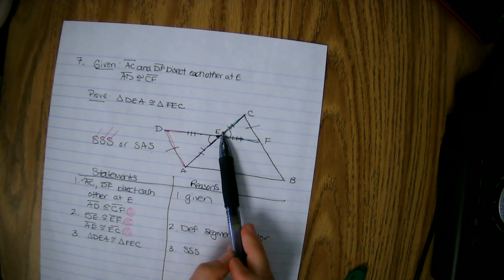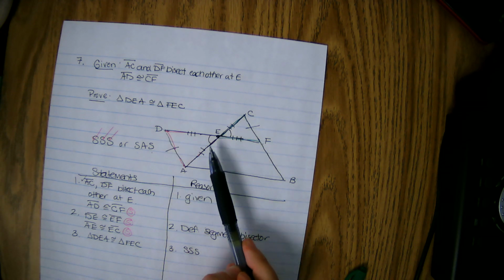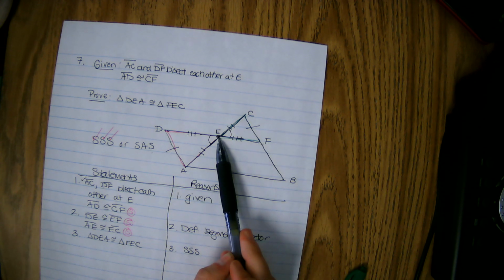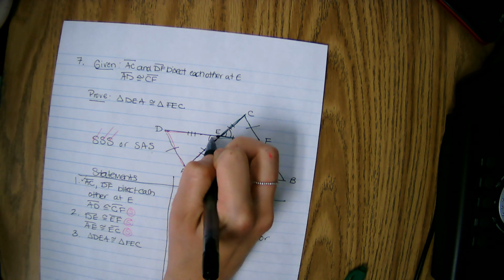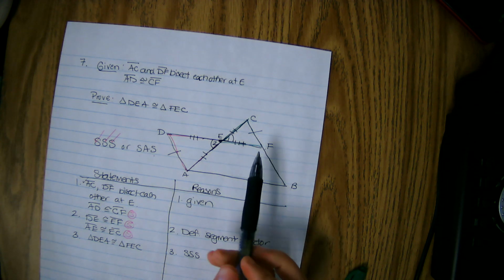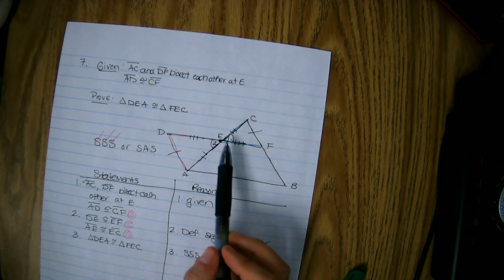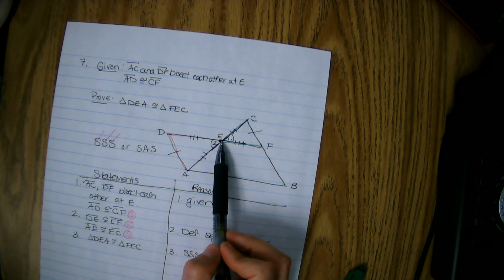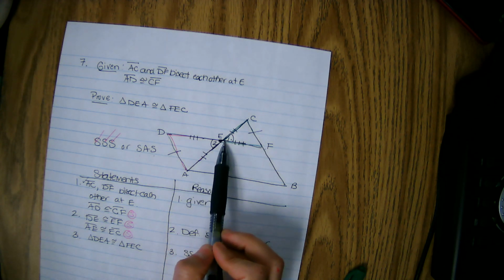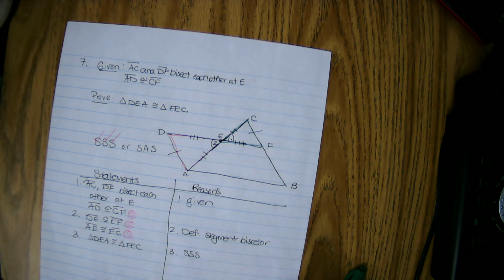If you had wanted to do side angle side before step 3, you would have said angle CEF is congruent to angle DEA, and that's because vertical angles are congruent. You also could have put numbers inside here if you want, called angle 1 congruent to angle 2. You could not have called them both angle E, though. You have to give it three letters for each angle, or the number would have been fine.